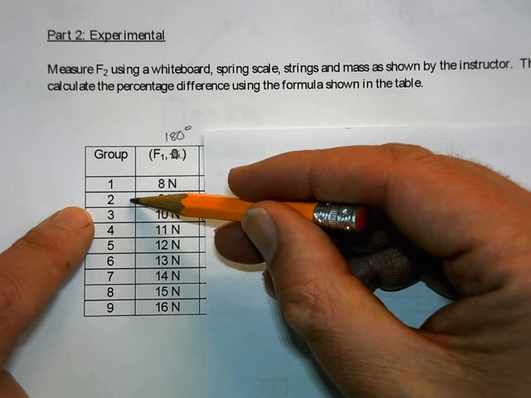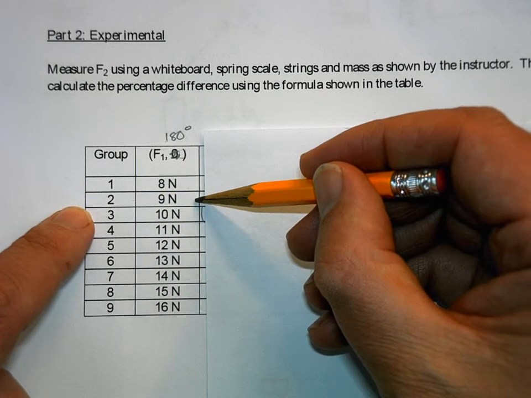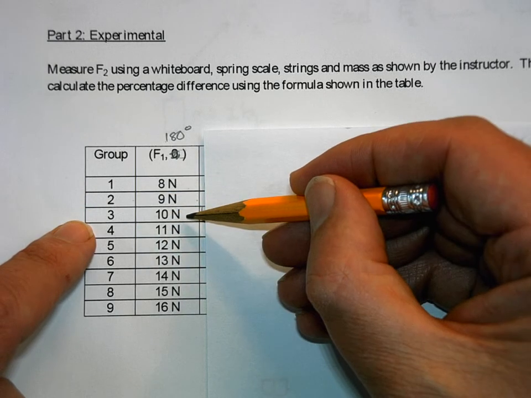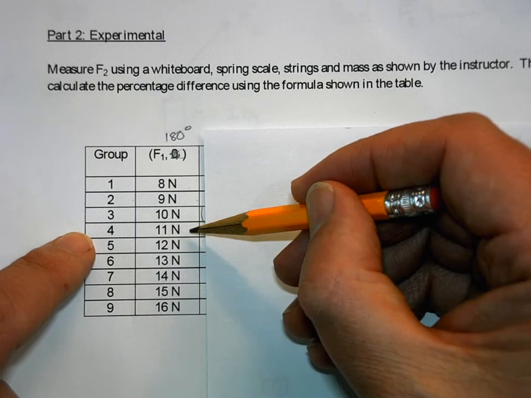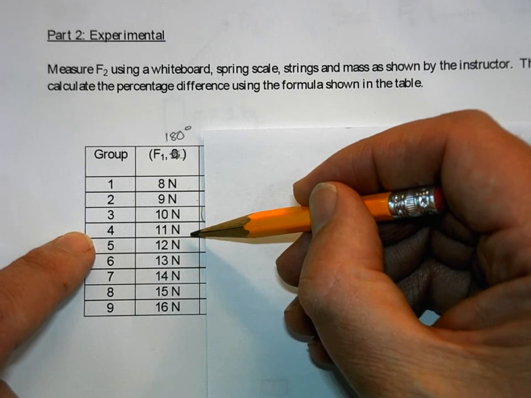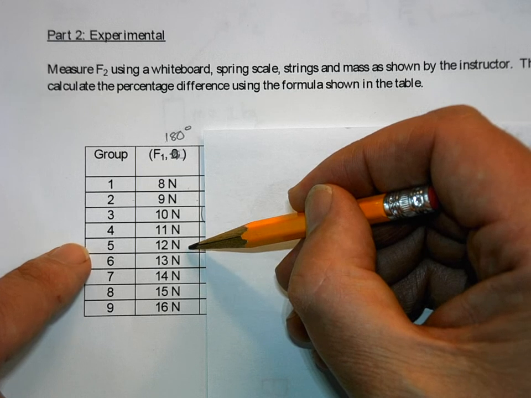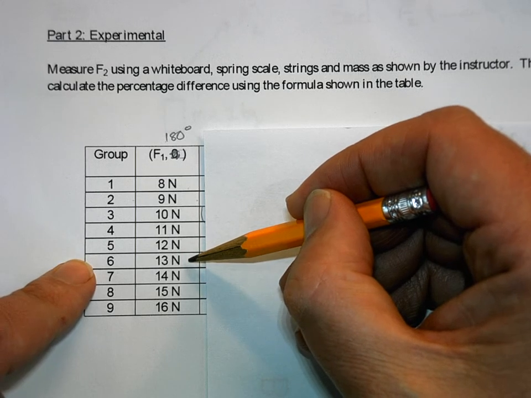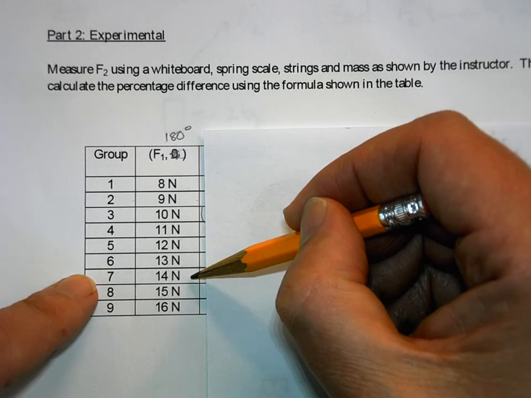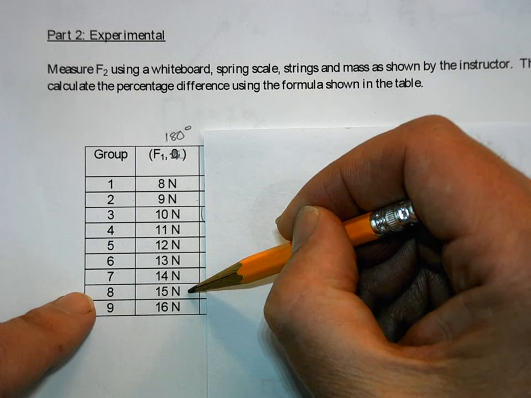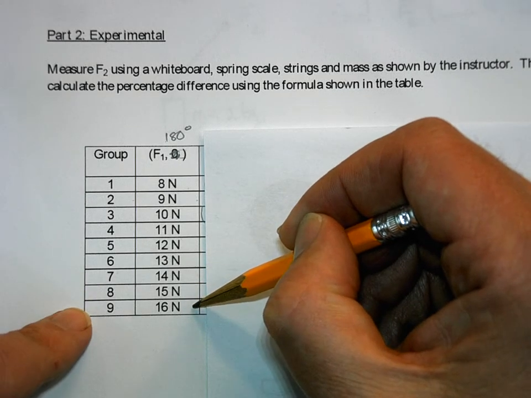If you're in group 2, it's 9 newtons. If you're in group 3, it's 10 newtons. Group 4, 11 newtons. Do you see the pattern here? Group 5, 12 newtons. Group 6, F1 is 13 newtons. Group 7, it's 14. And group 8 is 15. And group 9 is 16 newtons.